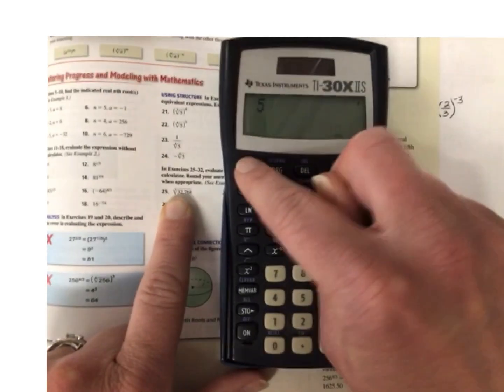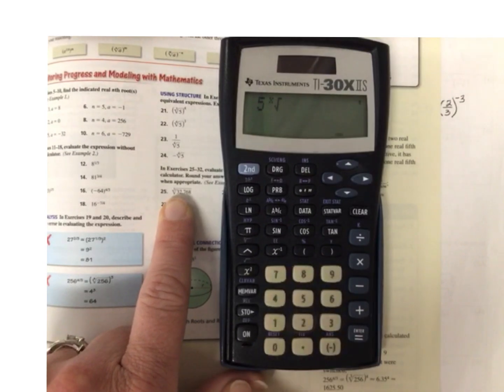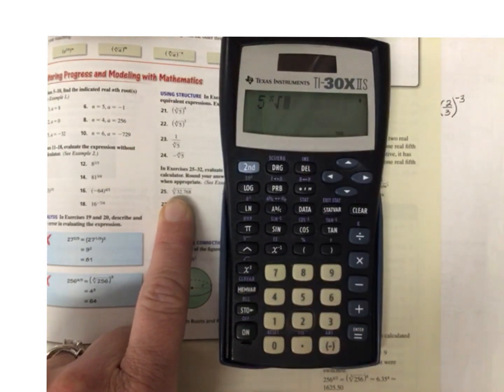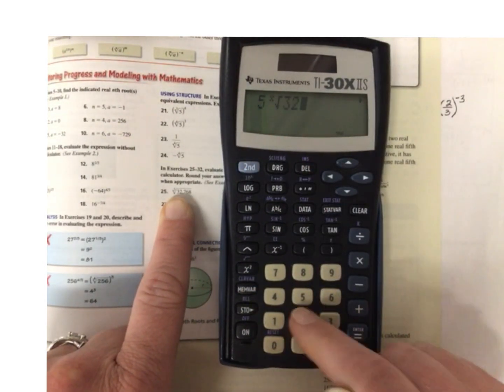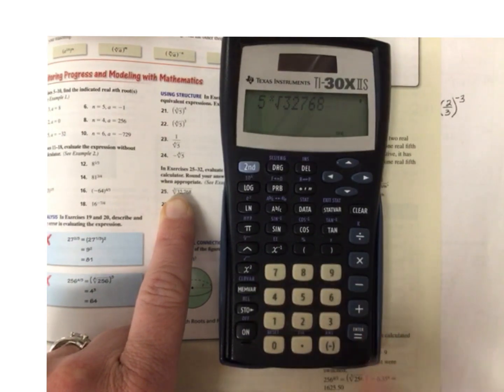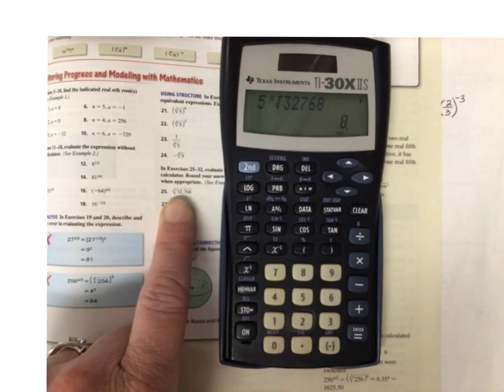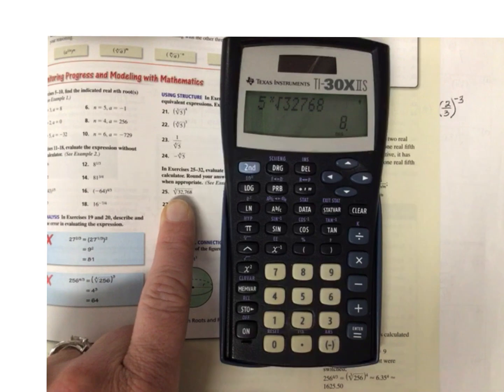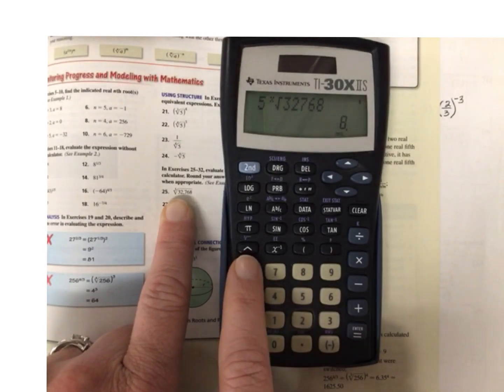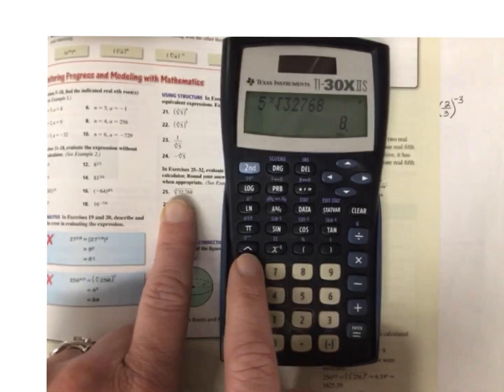5. Second, the power button. I see the x root there. And then 32,768, enter. Okay, that answer is 8. It's above the little caret. So second caret. We call it a caret.